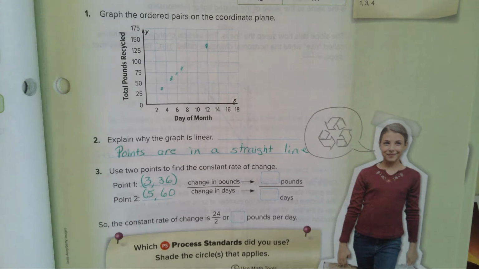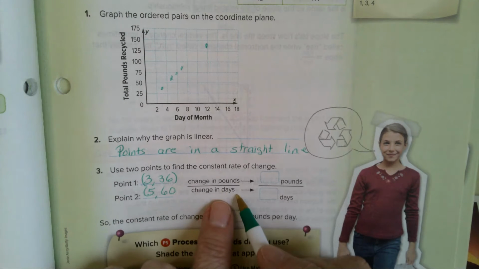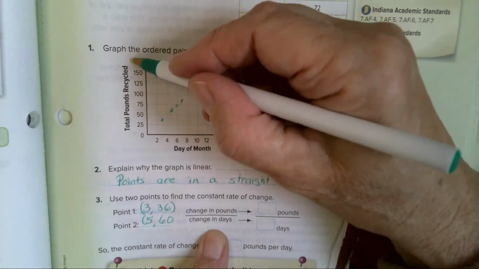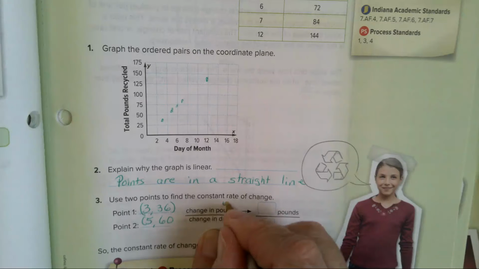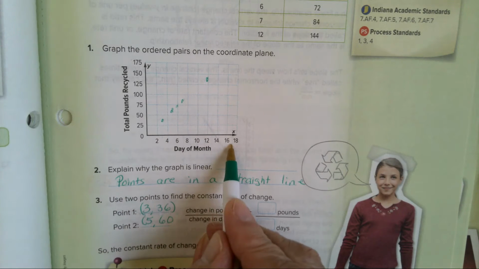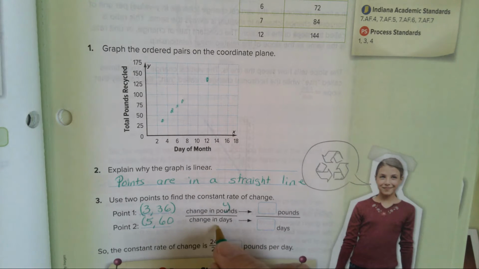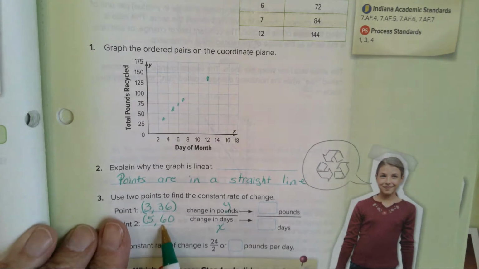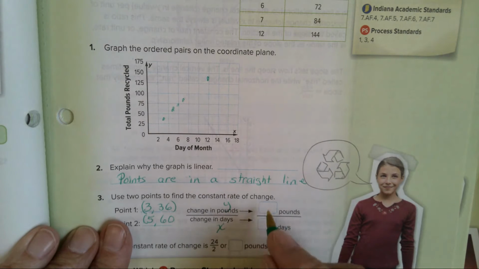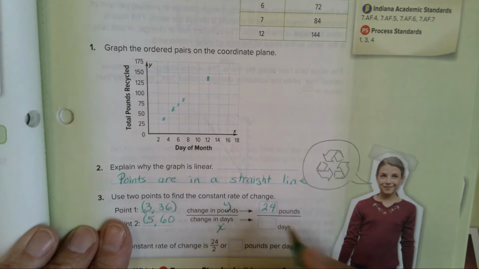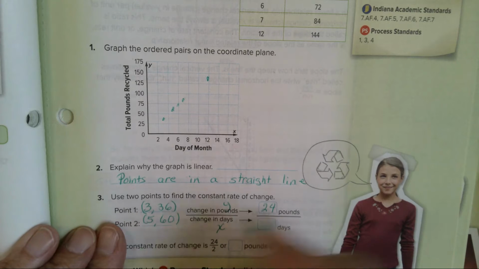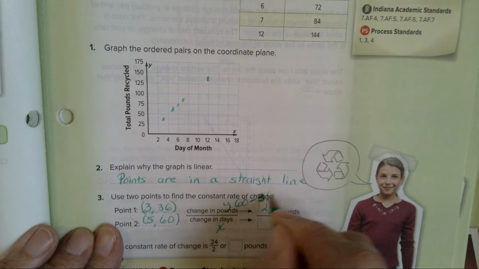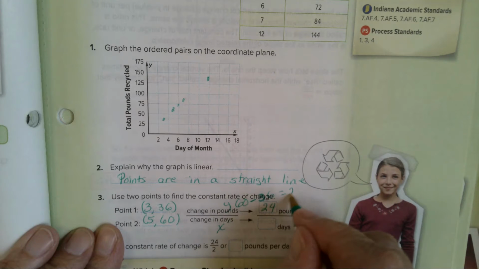Okay, change in pounds, change in days. The pounds is my Y. Days goes horizontal. It's my x-axis, okay? So what's the change in Y's? 60 minus 36 is 24. Do you see where I got the 24? 60 minus 36 equals 24.